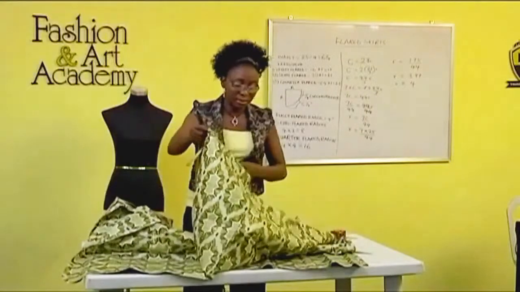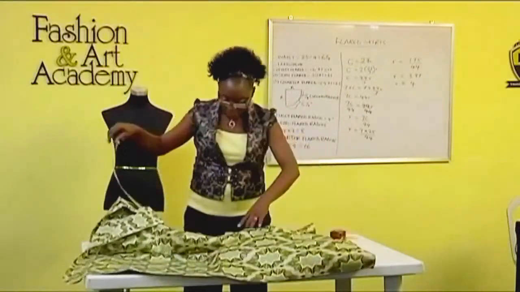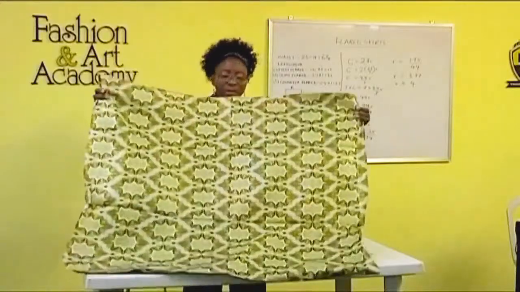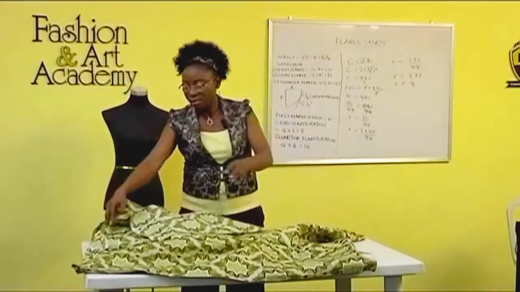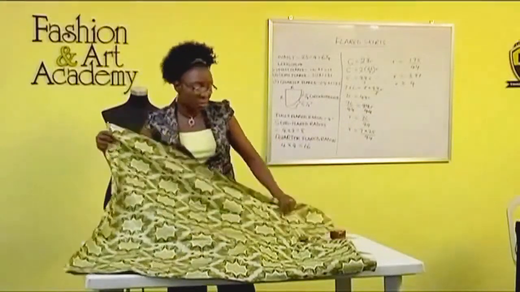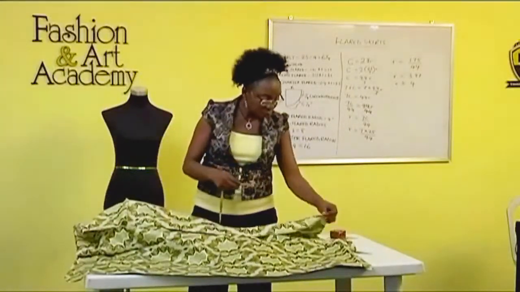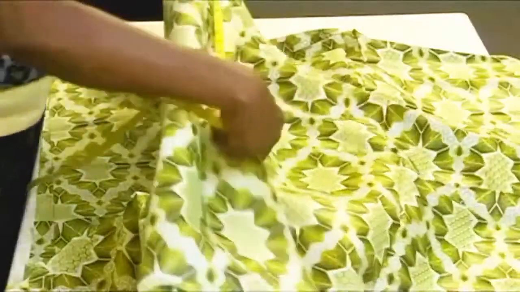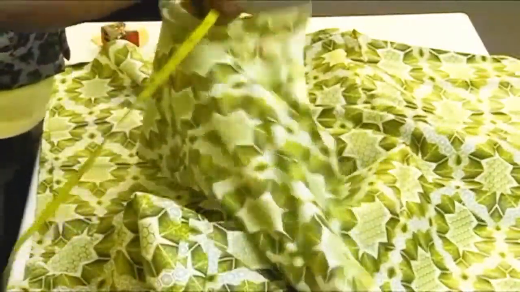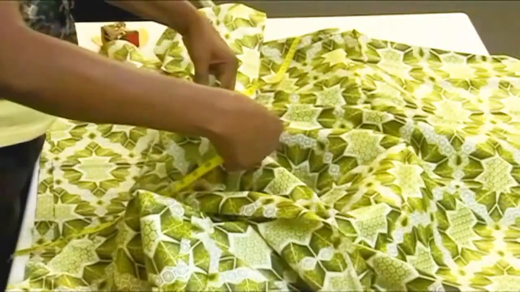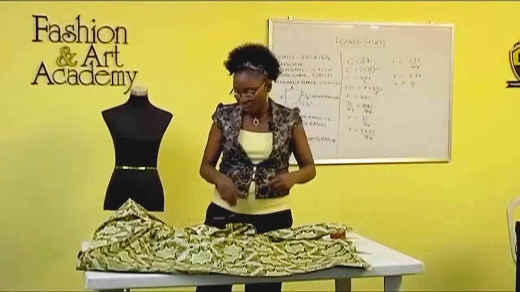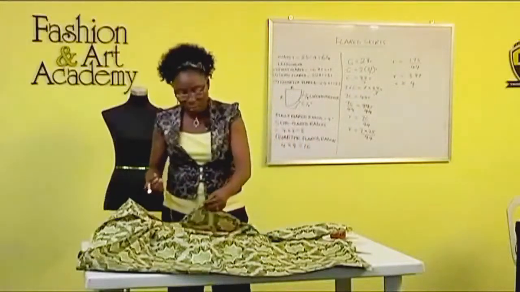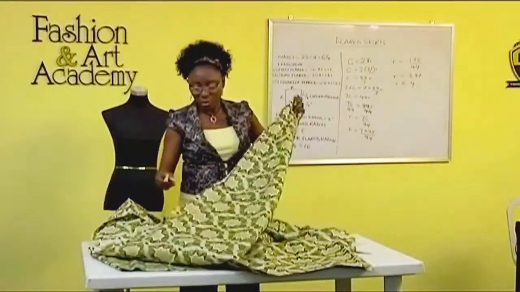Alright, so let me check this. This is my width. This is the width of the fabric, you can see. This is the selvedge edge, and this is the selvedge edge. So I'll just check that to be sure. What I have here is 45 inches, so that's enough for what I need. So all I need to do now is just to measure out my 42 inches.